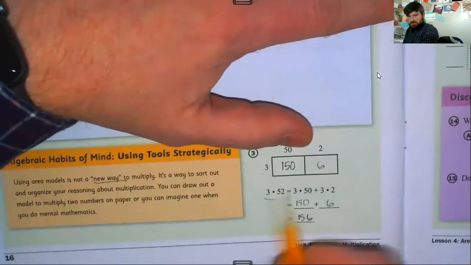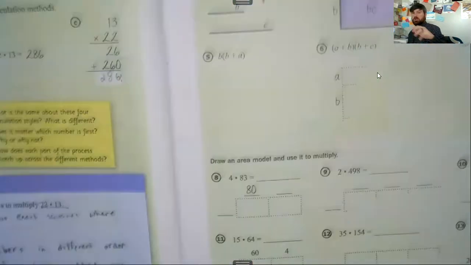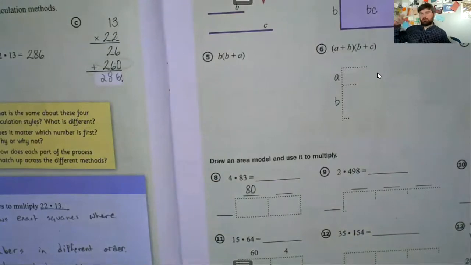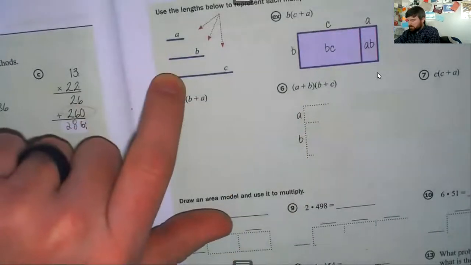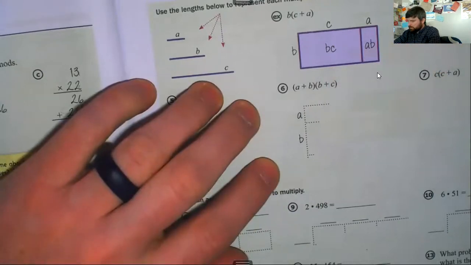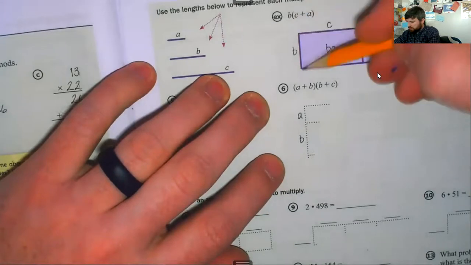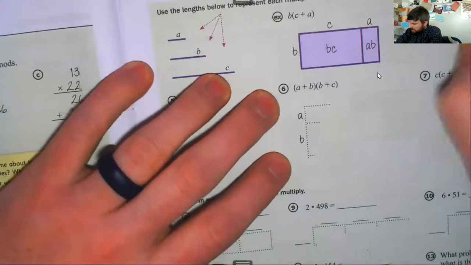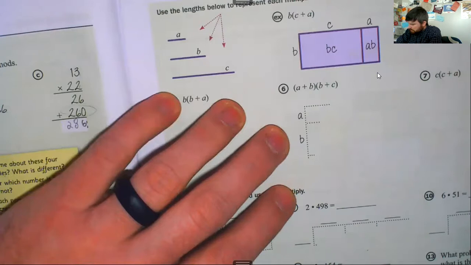If I were to give you just this problem right here, you may freak out just a little bit. But this is another method that you can use in your head, hopefully, eventually, once you write it down enough times. Again, they give us 3 lengths, and we're going to use them to draw a picture here. So here they have B times C plus A. Here's B on this side and C plus A on this side. So we have A, a little short guy, A, times B, and so there's AB and then C.